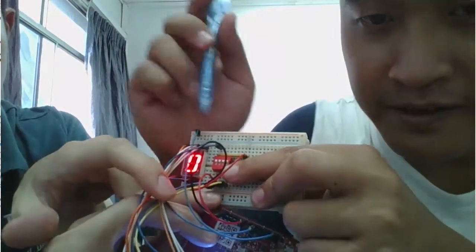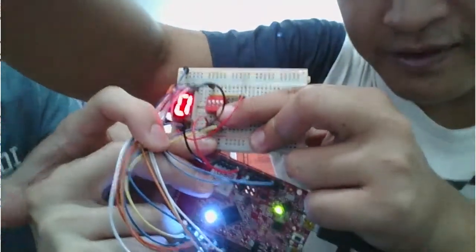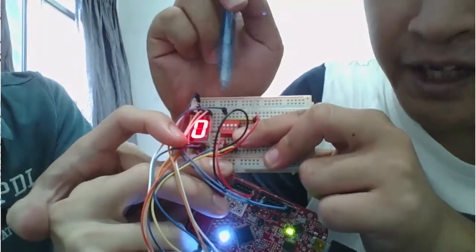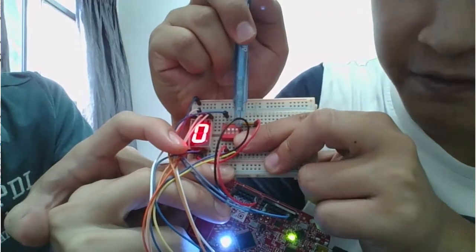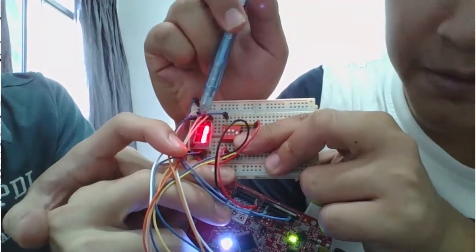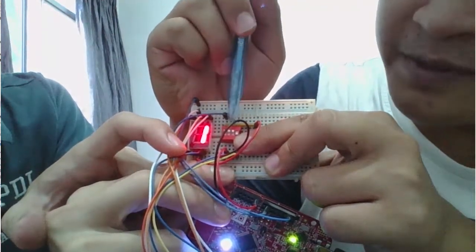This is our physical connection for part 1 of lab 3. If I flip switch 1, as you can see, number 1 appears on the 7-segment display.